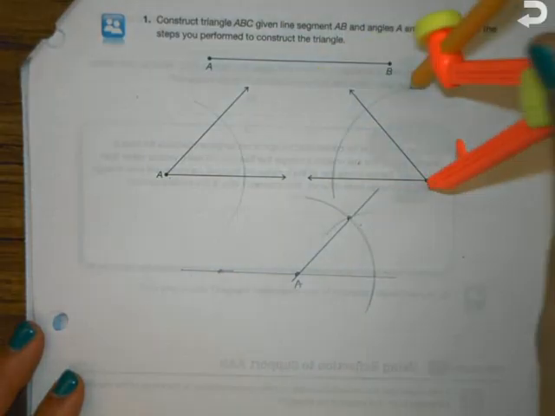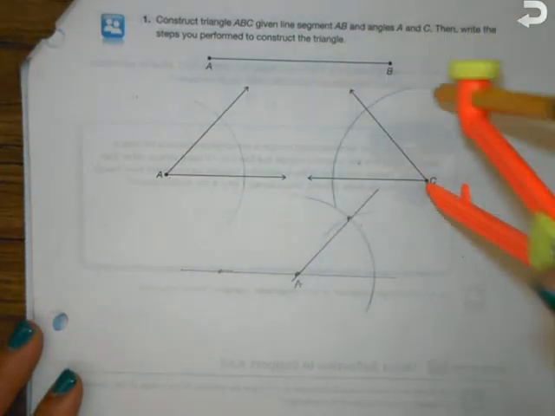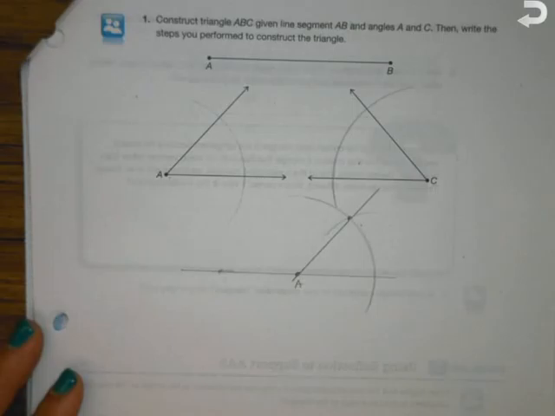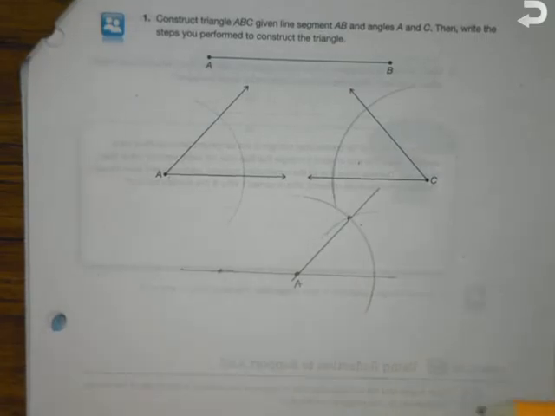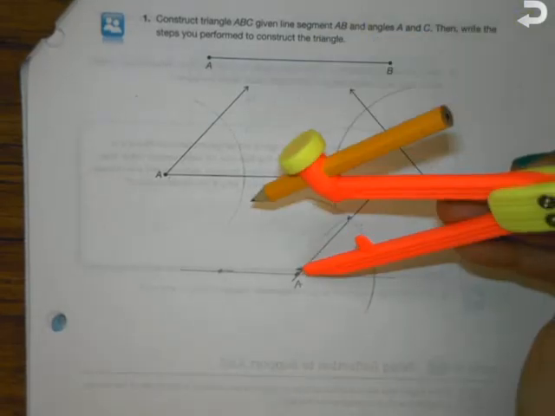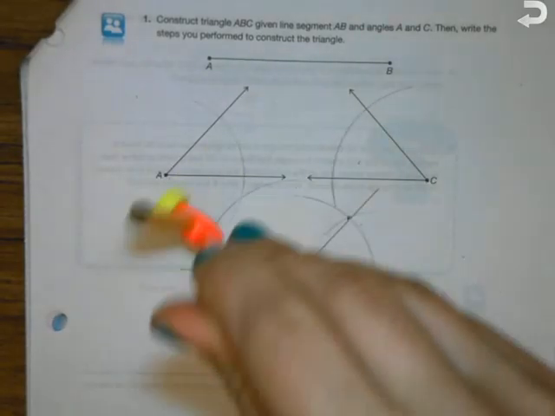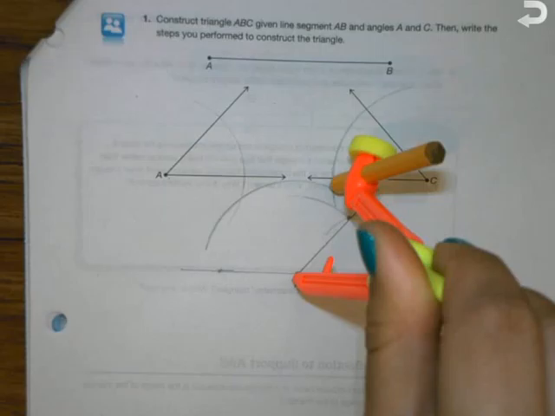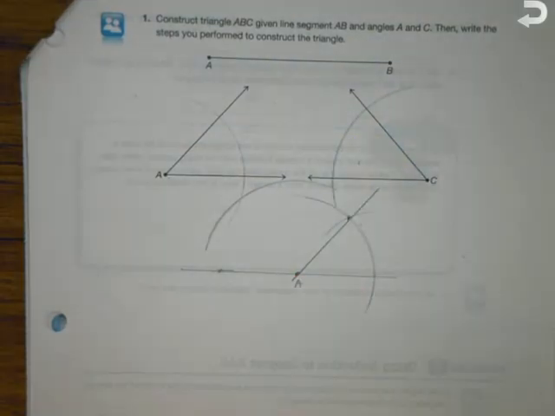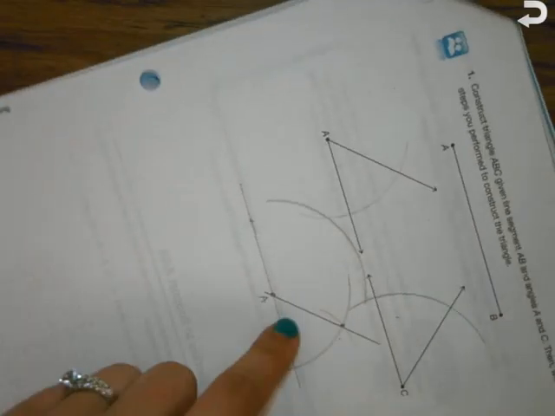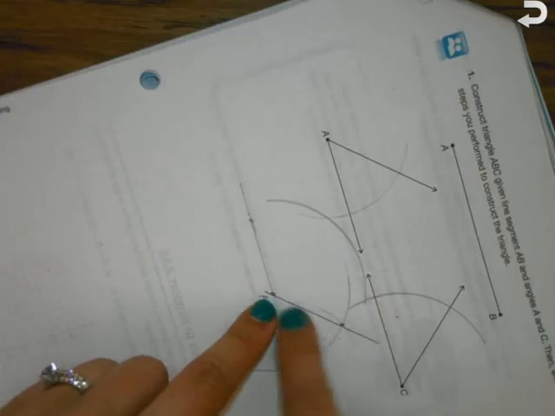So draw your arc through angle C. And then using that same distance, put the point on angle A and draw another arc. Or on point A, I guess I should say. But we're going to use this line as our base for angle C.